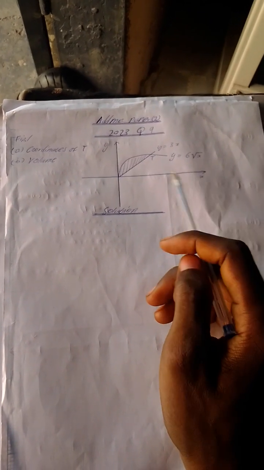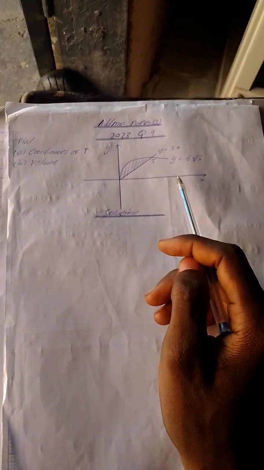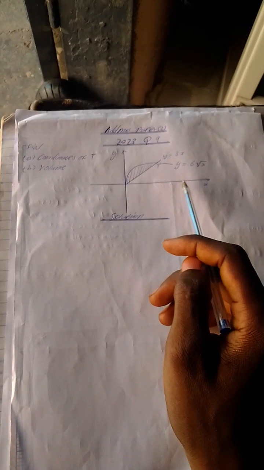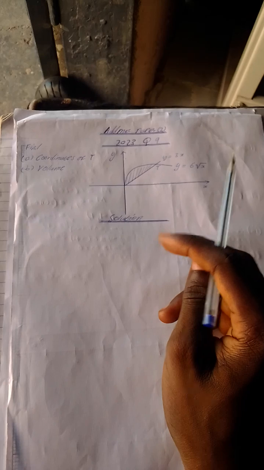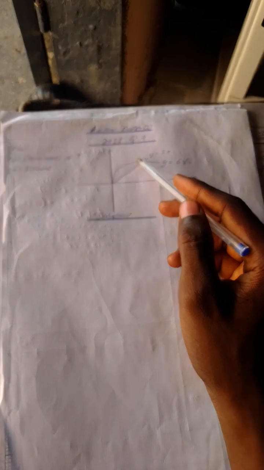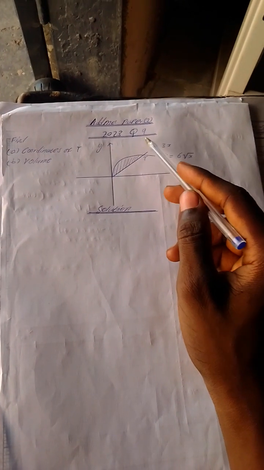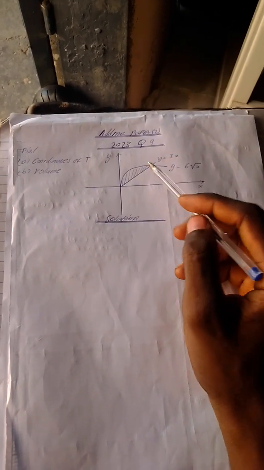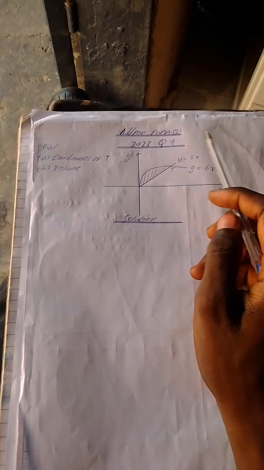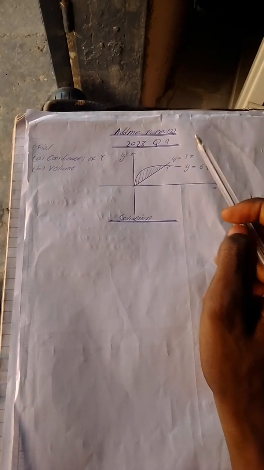Today we're going to look at Addma paper 2 question 9. The question comes from the topic calculus, subtopic integration or application of integration. What will be required of you in the exam is to find the volume of the shaded region. That's the main topic for today, volume of a shaded region. Another question will be asked is to find the coordinates of any given point where the two lines intersect.